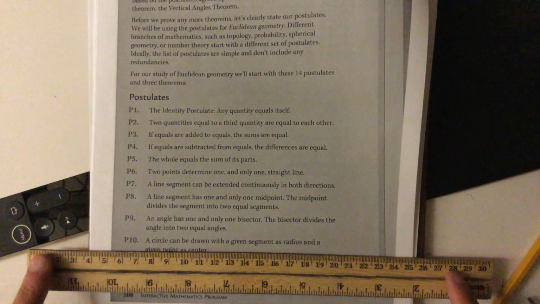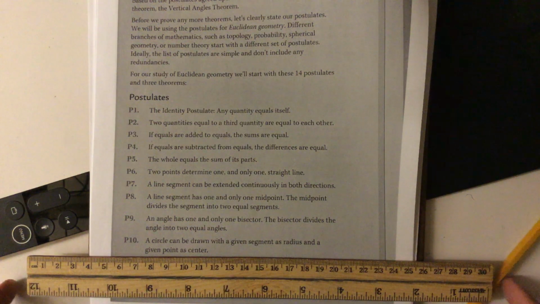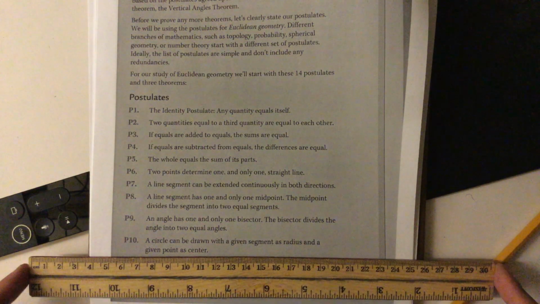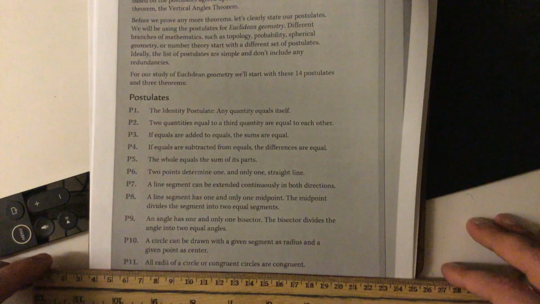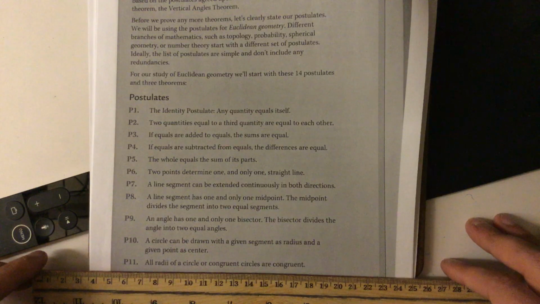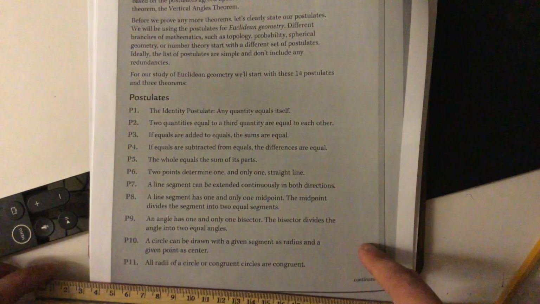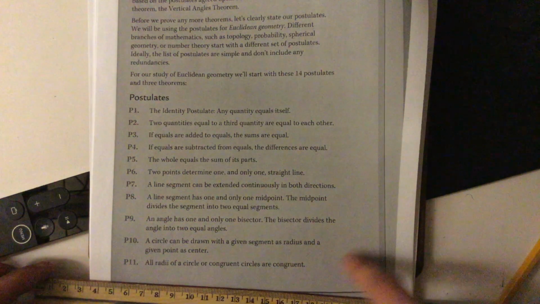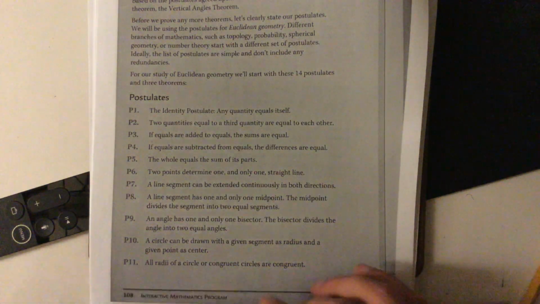Very fun. Postulate 10, a circle can be drawn with a given segment as radius and a given point as a center. So you only need 2 bits of information to draw a circle. Postulate 11, all radii of a circle or congruent circles are congruent. That means a radius that goes to the right is equal to the radius of that same circle that goes up or to the left or down or at any angle. Okay, just a couple more postulates.